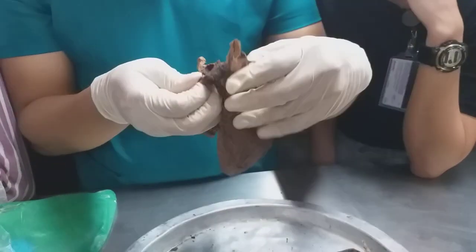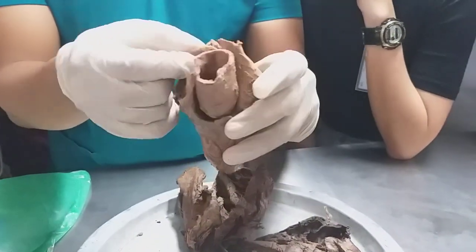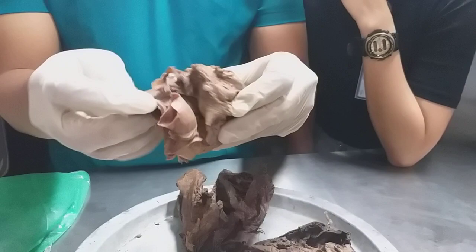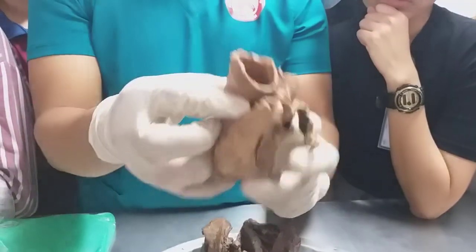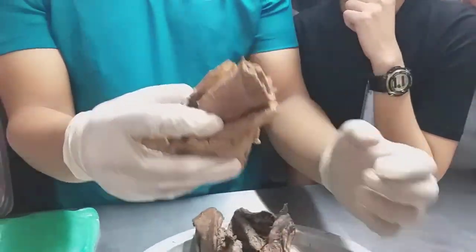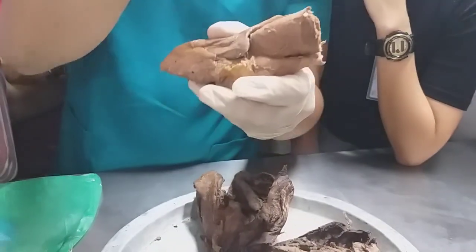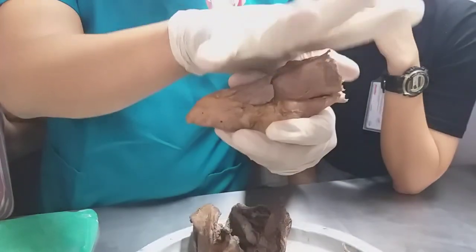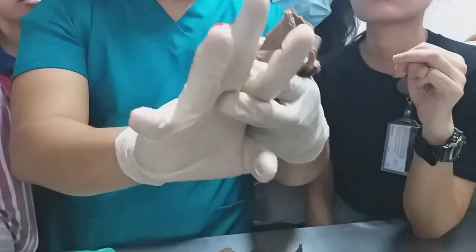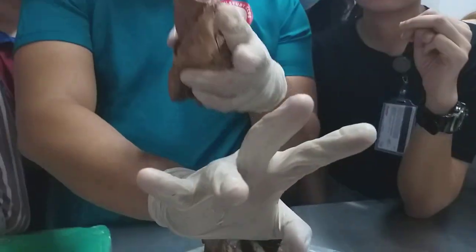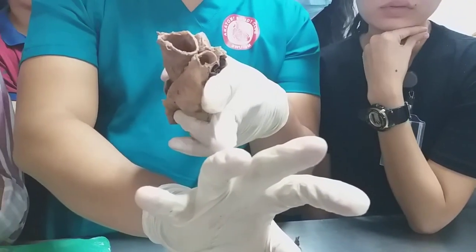So let's talk about your great vessels. If this was the arch of the aorta, what will be the first branch? Brachiocephalic trunk. If they tag the cadaver itself, count. Sometimes the brachiocephalic trunk is far away, or sometimes they are very near. So you have to count 1, 2, 3. Then what's next? Left common carotid artery. Left subclavian artery.